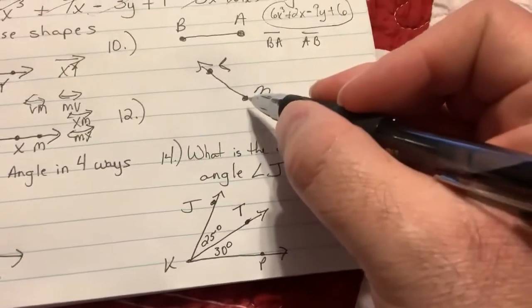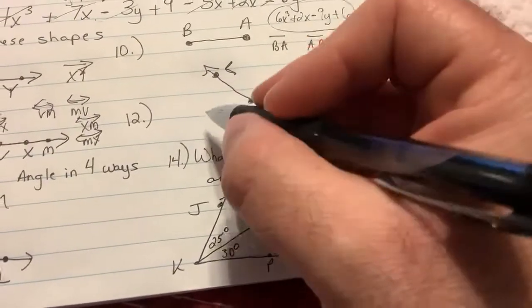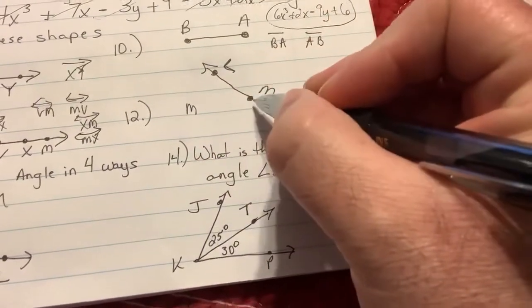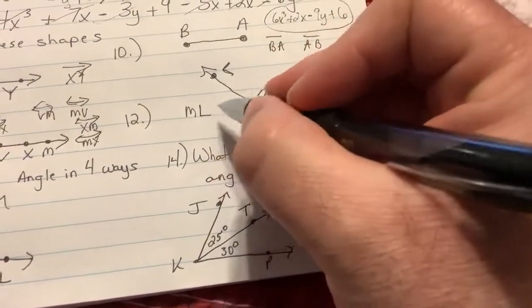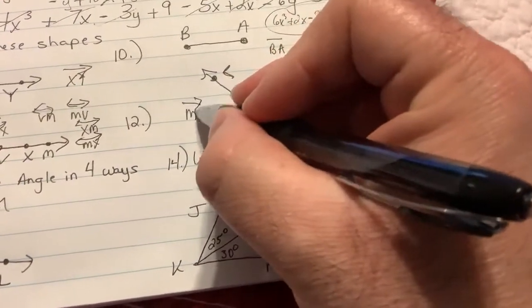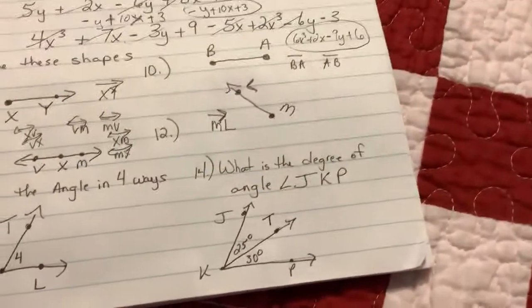This is another ray. It does matter which order you go in. You have to start with the starting point and go towards the arrow. So it's ML, and then your arrow always points to the right. So ML.